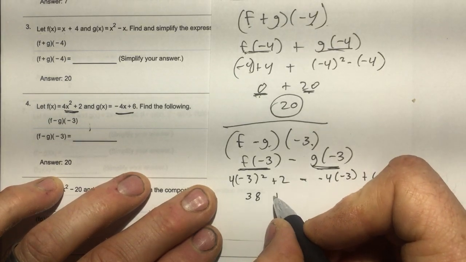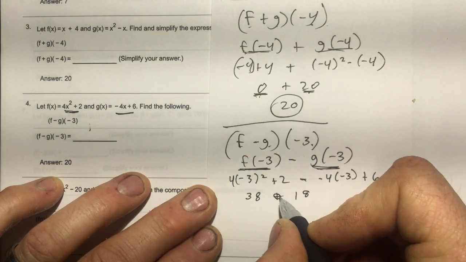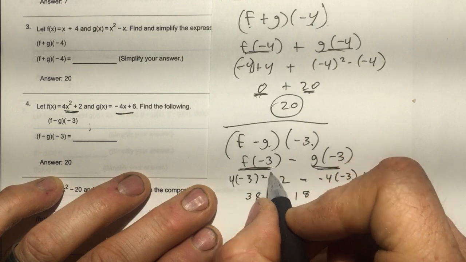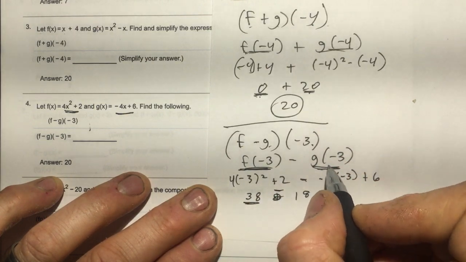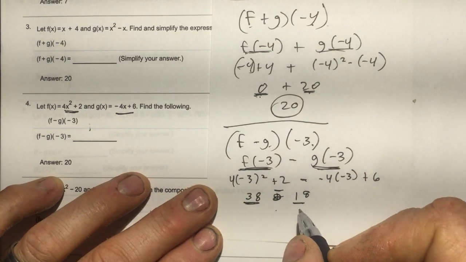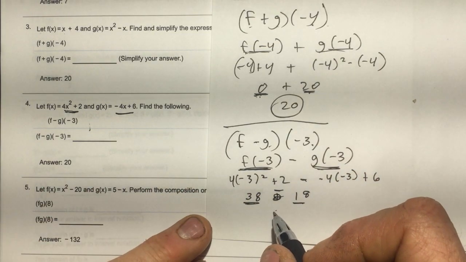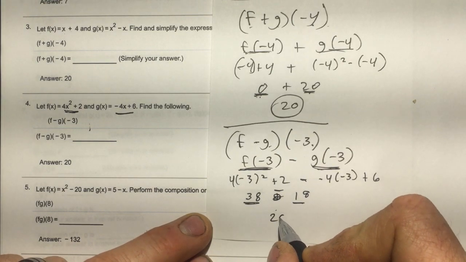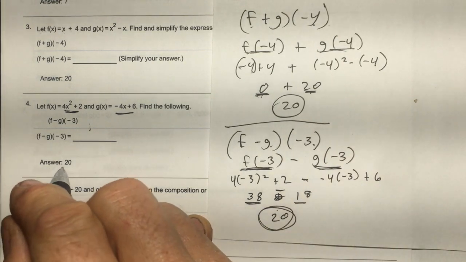That's going to be 18, and it's a minus. It's f(-3) minus g(-3). 38 minus 18 is 20. My answer would be 20.